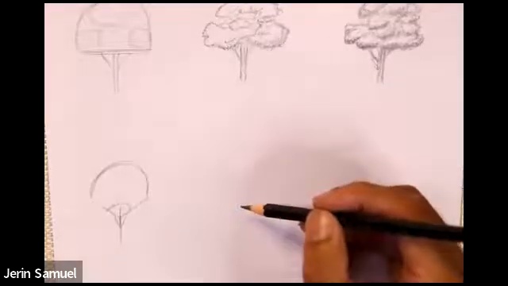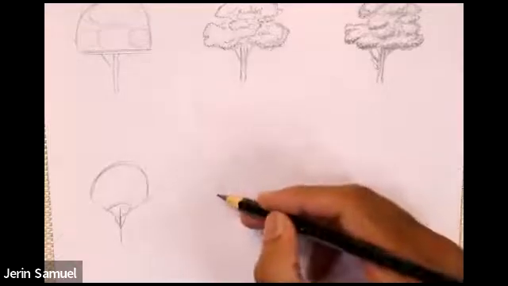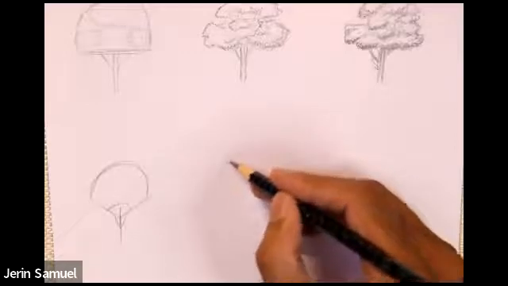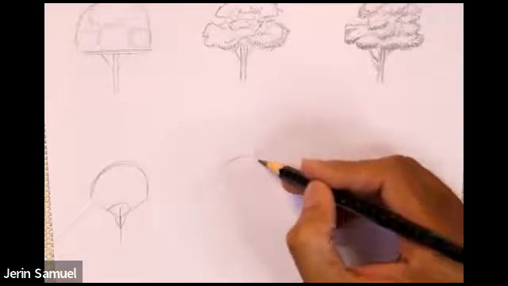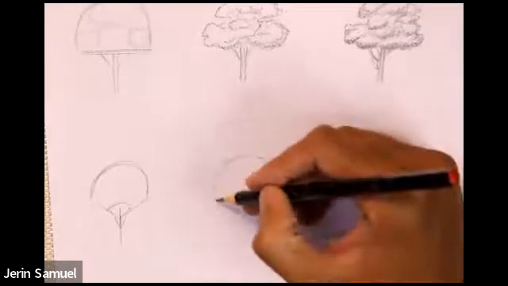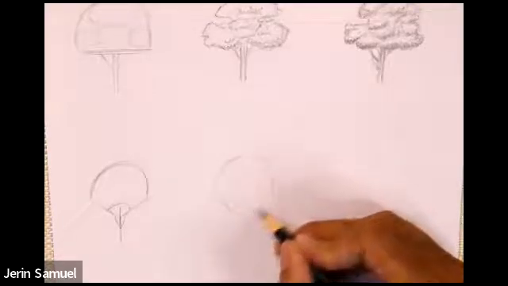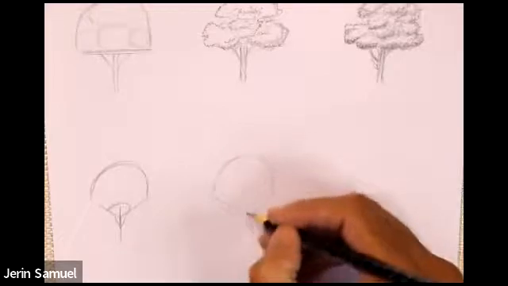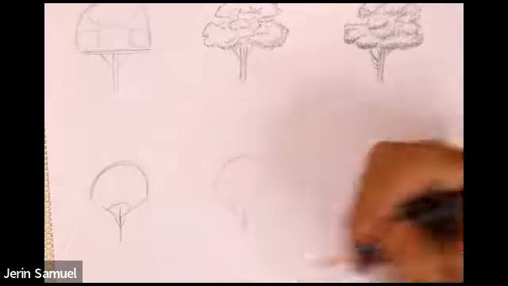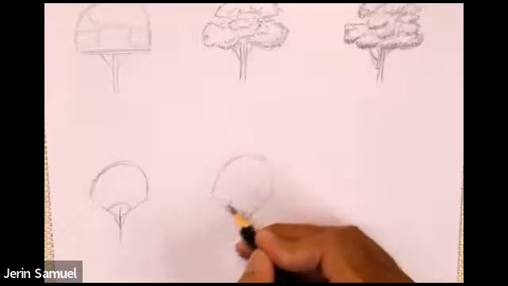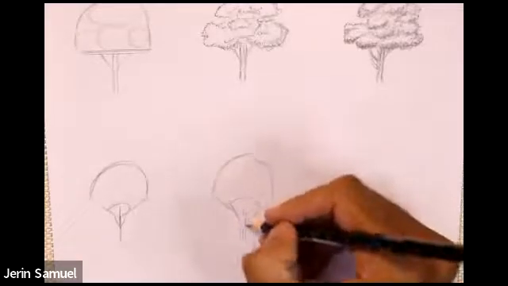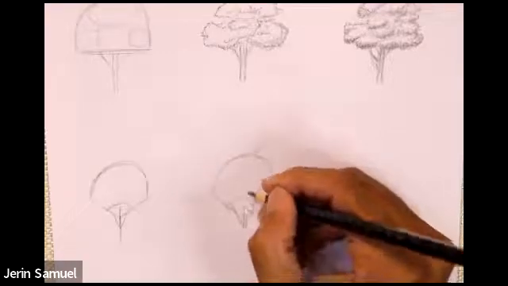Now the second step I'll show you. I'll do it from the start one more time. First we made the semicircle. Then we made the line, the stem. Now this time I'll show you how to make the branches. This time we have only little bushes.